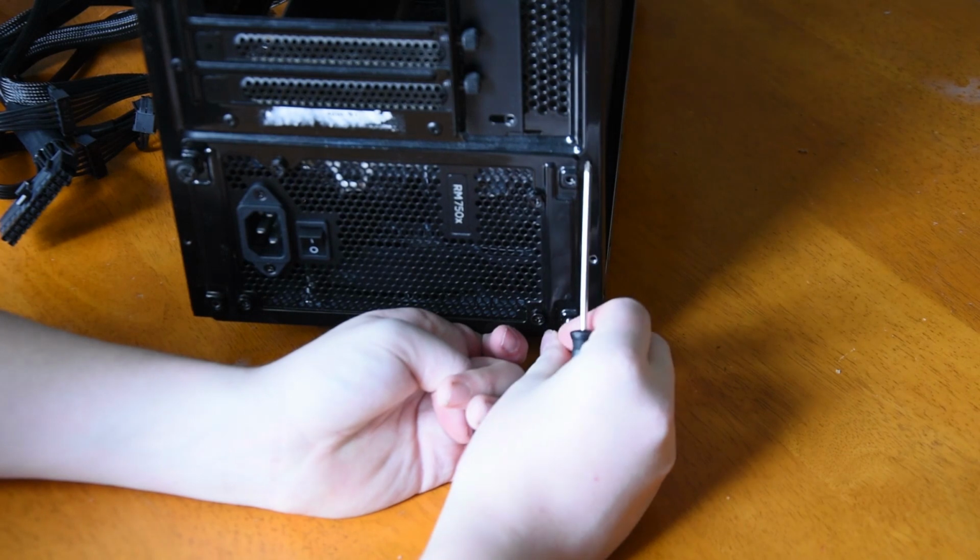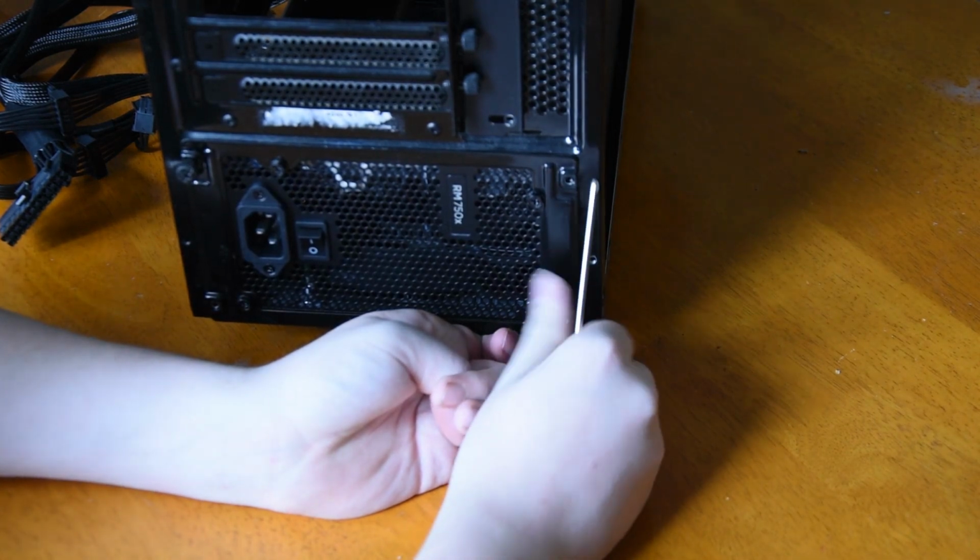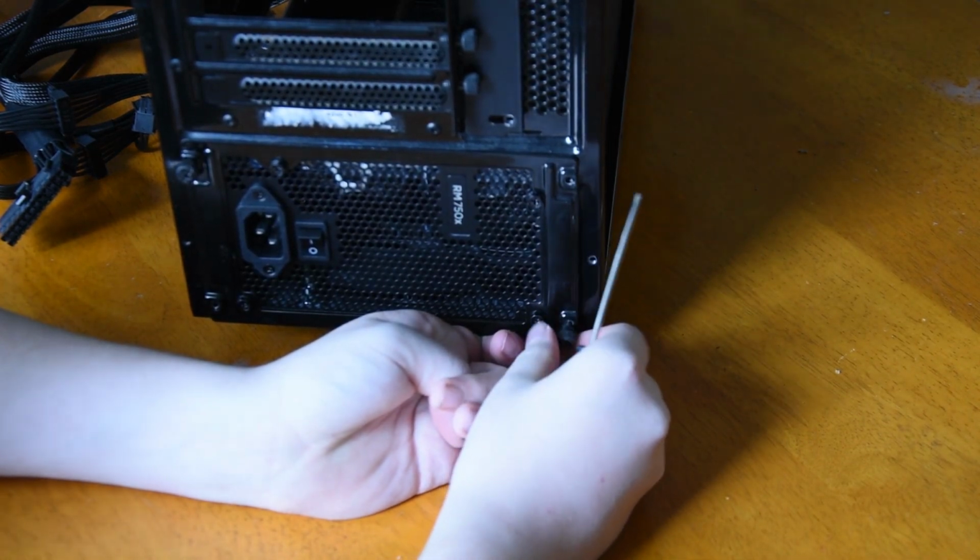Then you will just have to screw it in. Use the cross method to screw them in for an easy fit.